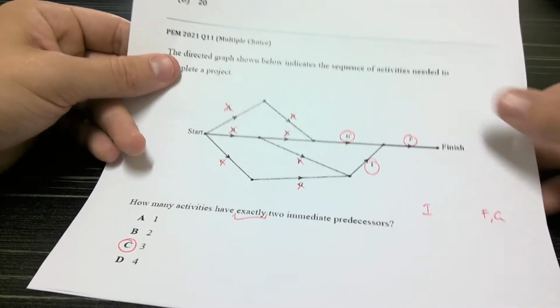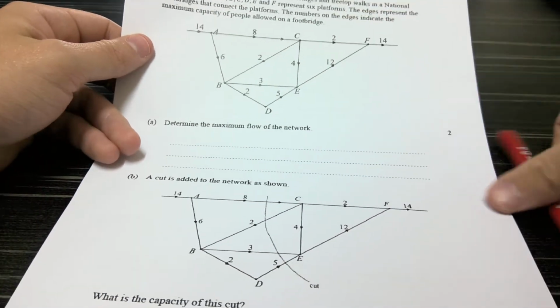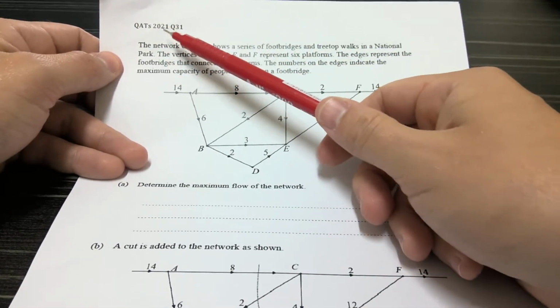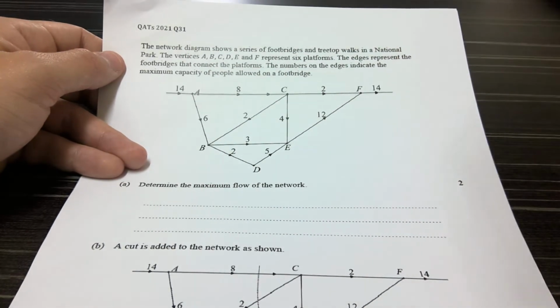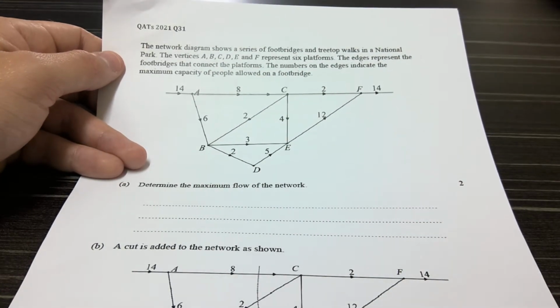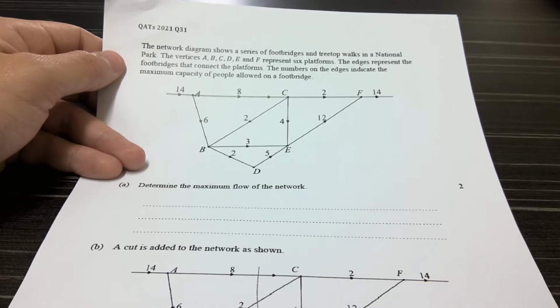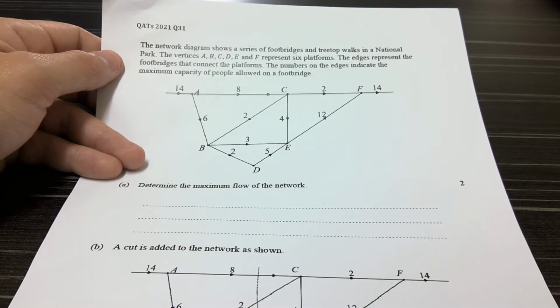Going into the next page. So similarly here, the network shows a series of footbridges. This question is from the free response, QAT 2021. The network diagram shows a series of footbridges and treetop walks in a national park. The vertices A, B, C, D, E, and F represent 6 platforms. The edges represent the footbridges connecting these platforms, and the numbers on the edges indicate the maximum capacity allowed on the footbridge.